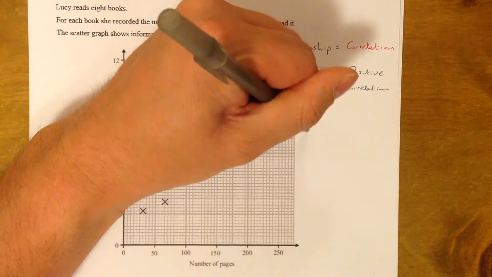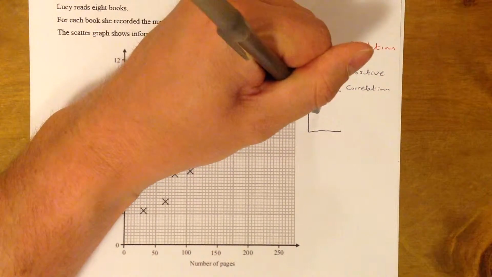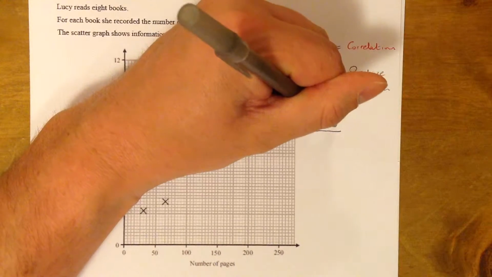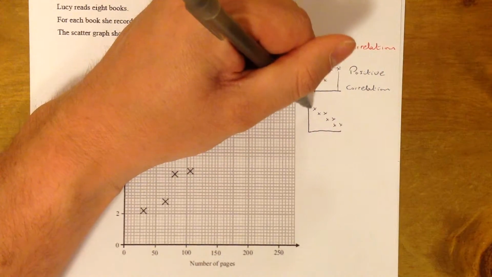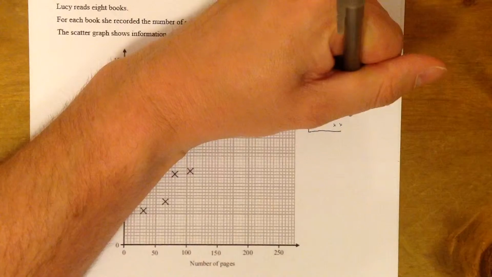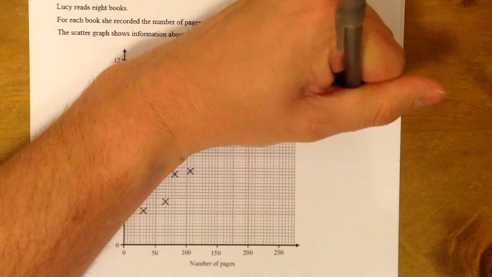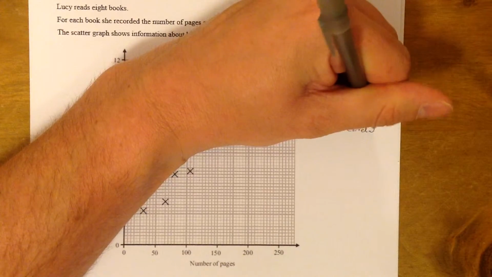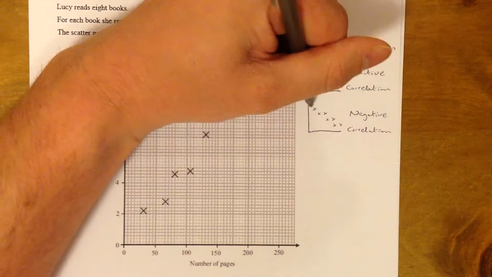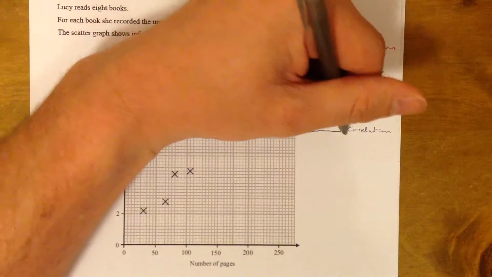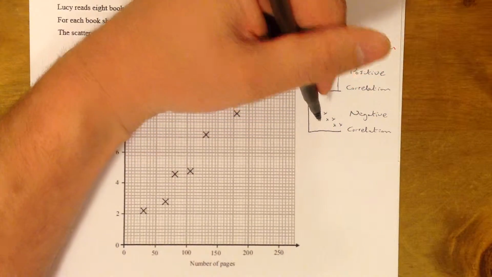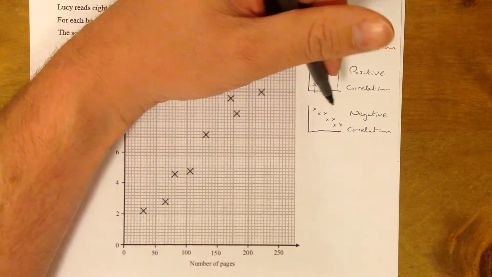The second type you can get is opposite to that, and it's seen in diagrammatic form with the points travelling this way, so from high on the left to low on the right, and this is known as negative correlation. And what that means is the opposite to positive. As one is high, the other is low, and then as that one lowers, the other one higher. So as one goes up, the other comes down. They have the opposite effect on each other.